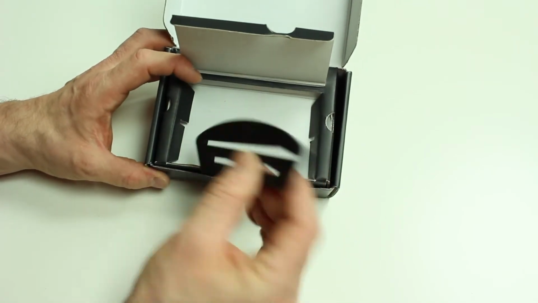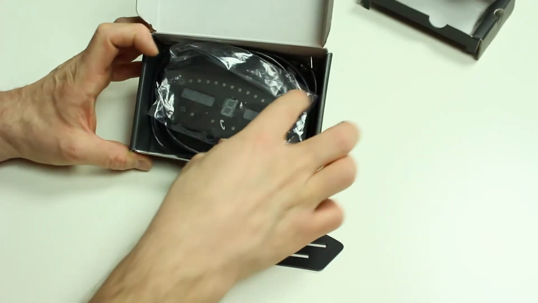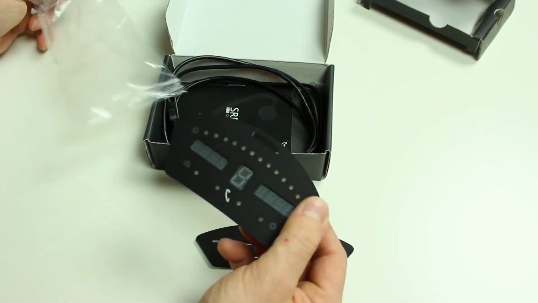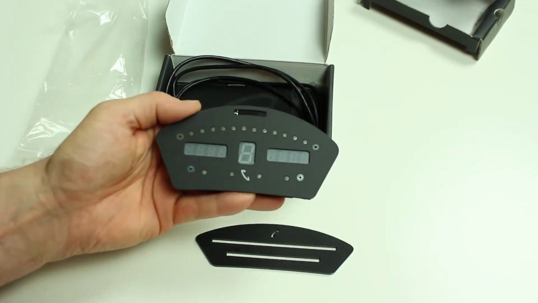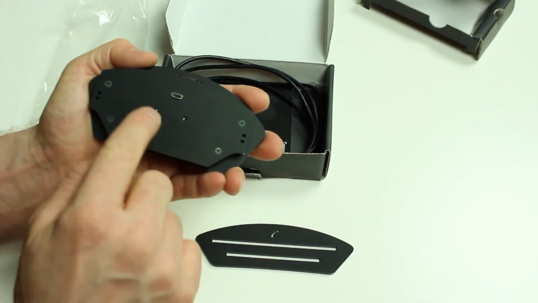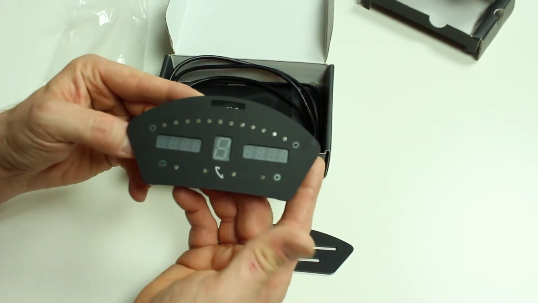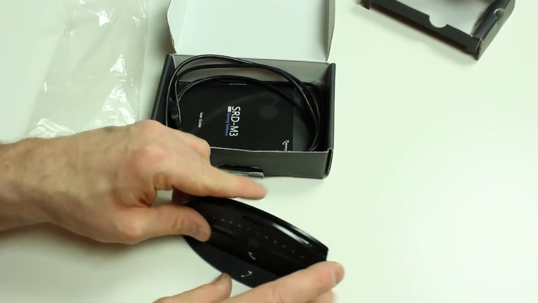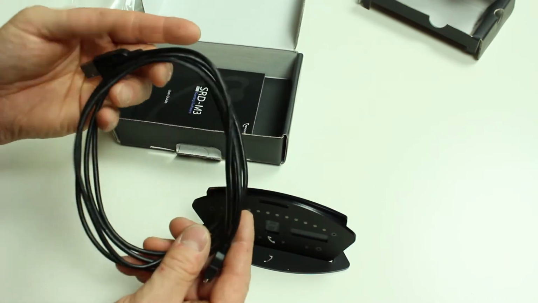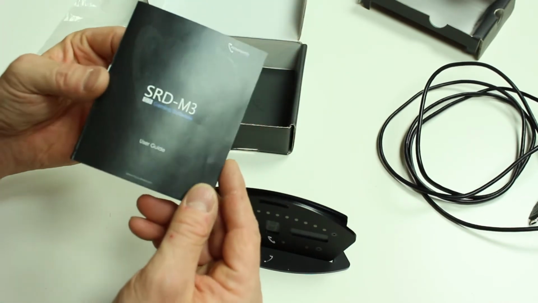There we have a stand for it, or a mounting plate, maybe. Let's see here. Oh, here we go. Here it's the dashboard itself. Looks really nice. And on the back side here we have the USB connector and some mounting holes for M2.5 screws. Looks good. Put that on there. And also you have a USB cable 1.8 meters long, so that should be long enough, I hope.